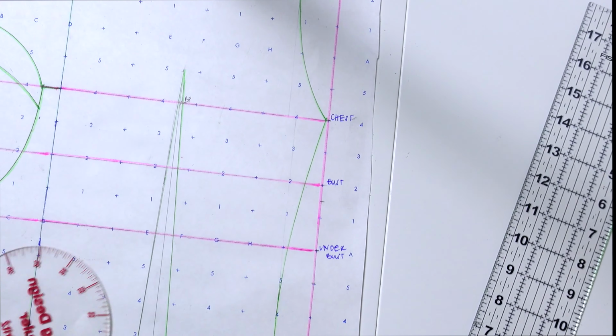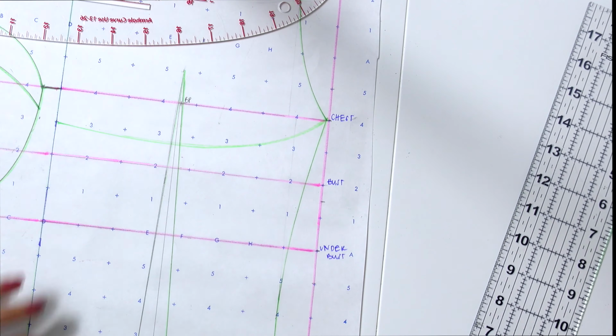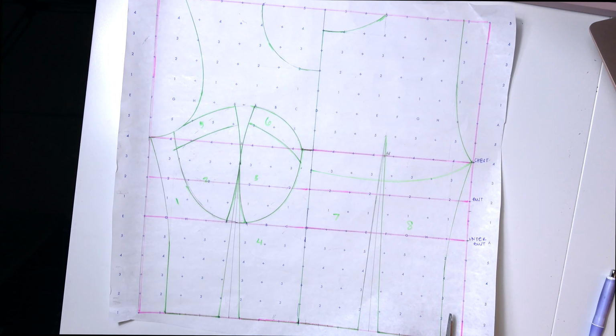Finally, it's time to complete the back of the bodice, and this is all up to personal preference. I just like to draw a line about 1 inch under the chest line to create a curve. Now we're not done yet, but let's cut out the back bodice pieces.